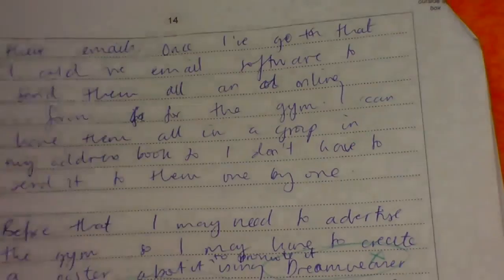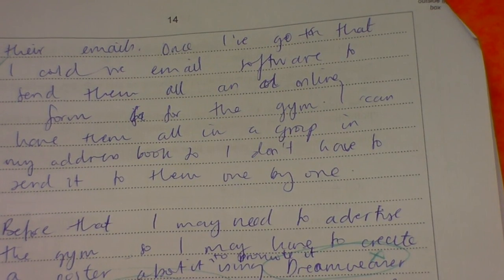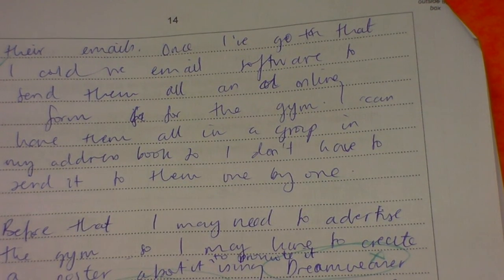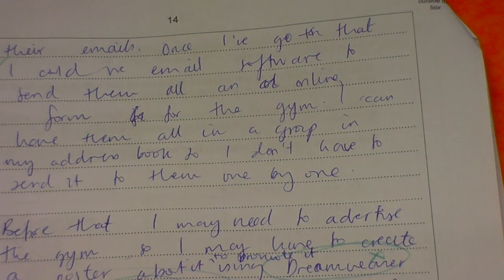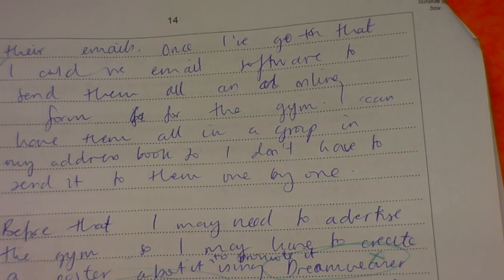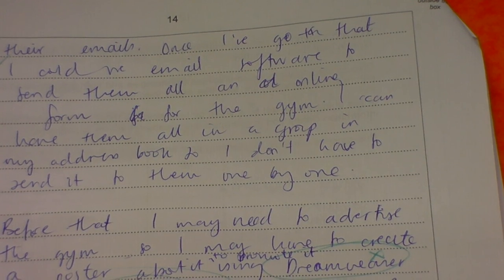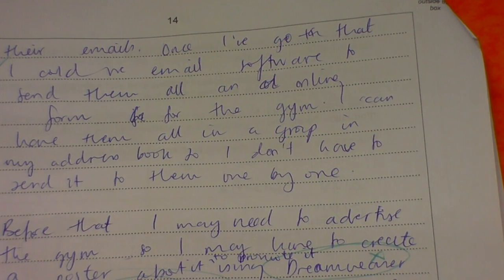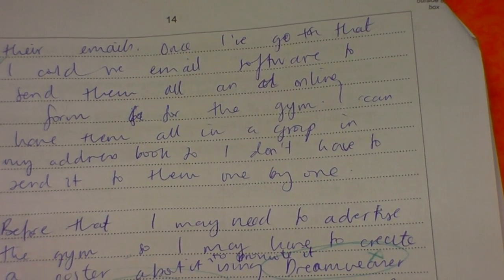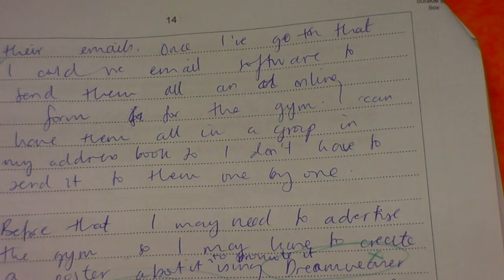You don't send them an online form. You may well send them something about the gym where they can get to the part with an online form. I want to throw in something about your writing style here. You're referring to it in the first person. You are not the entrepreneur. The context of the question says you are advising someone.